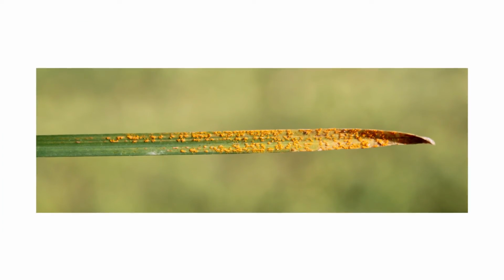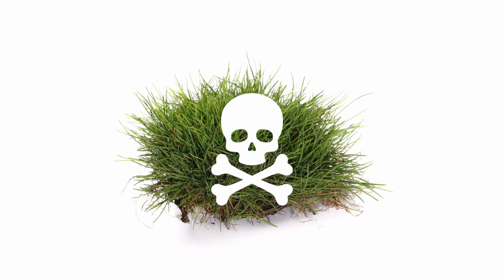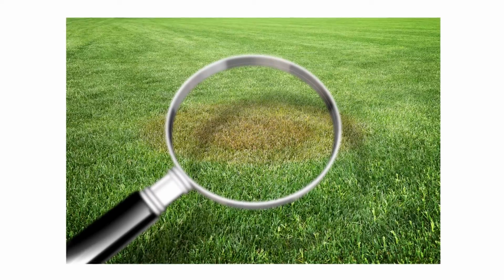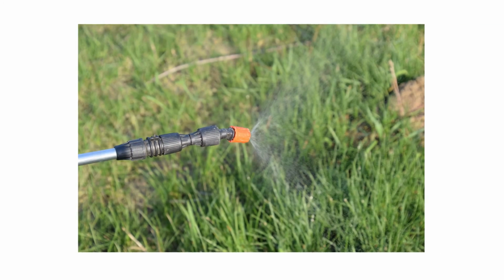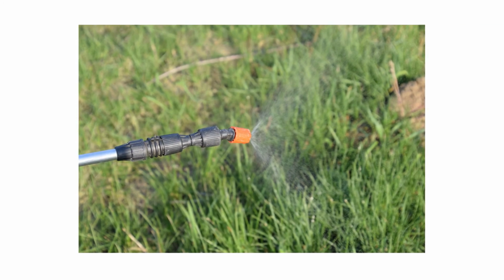There's a wide variety of diseases to look out for, like dollar spot, brown patch, or rust, but by the time you notice the signs, the turf damage will already have been done. By identifying and inspecting for disease and fungi as soon as anything suspicious pops up, we can treat and stop the spread of the disease from affecting any more patches of turf.